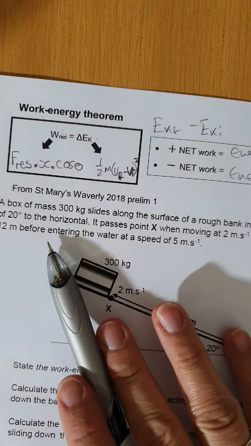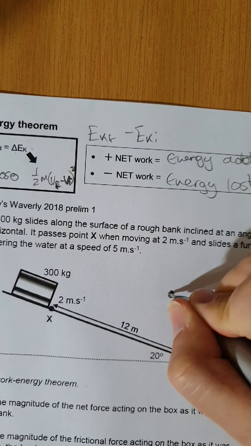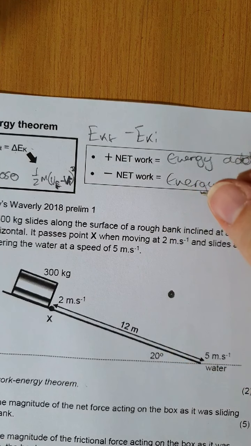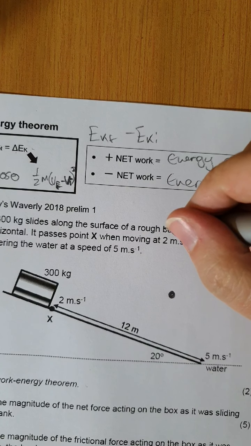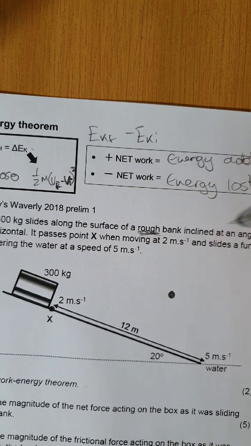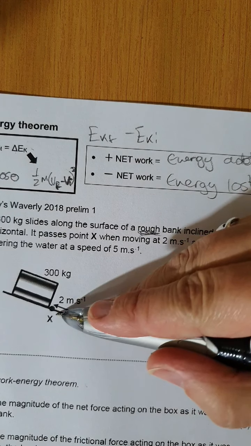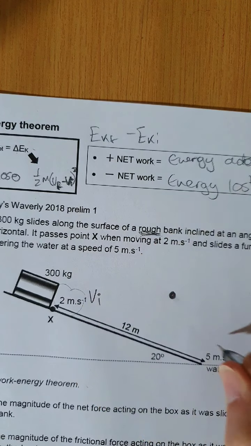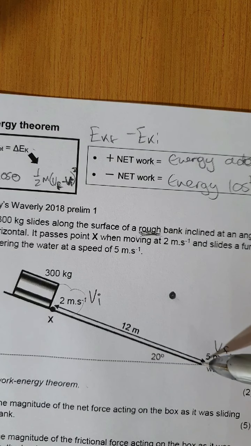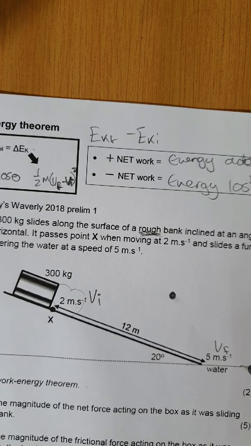So we have a box of mass 300 kilograms. Okay, so I'm going to draw my free body diagram again over here. It slides along the surface of a rough incline, so we know that it's going to be friction, inclined at an angle of 20 degrees to the horizontal. It passes X when moving at, we've got this is our initial velocity and this is our final velocity. Slides a further 12 meters and enters the water at 5 meters per second.